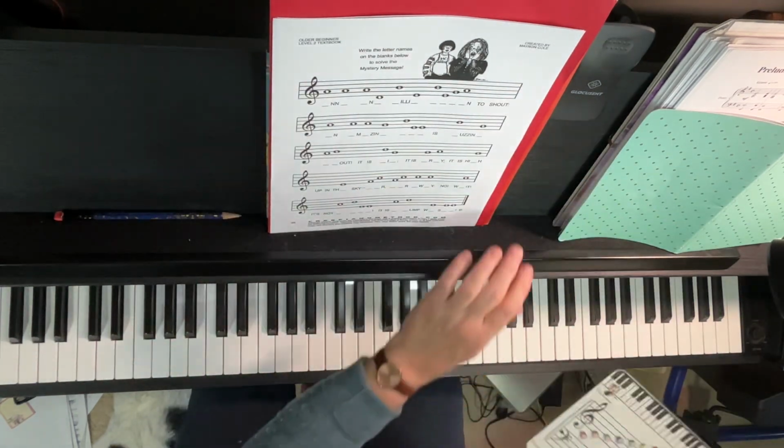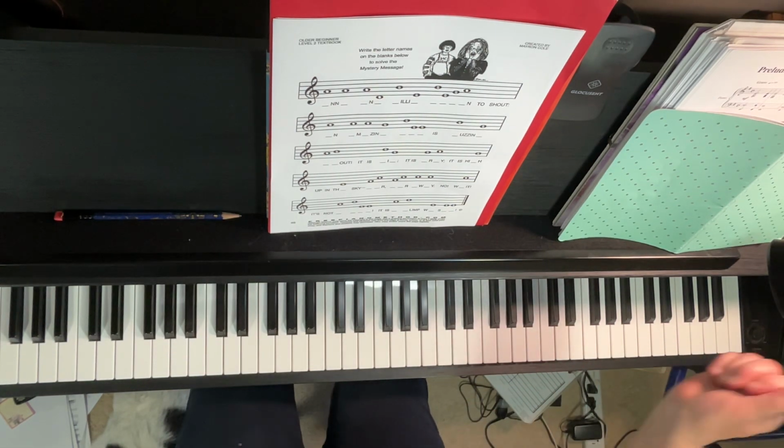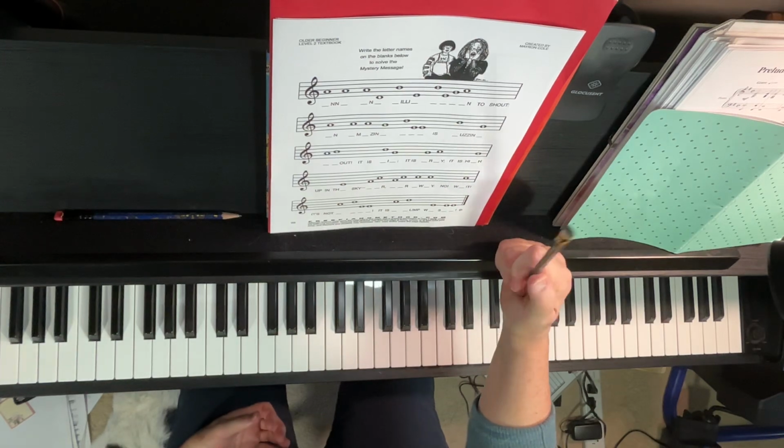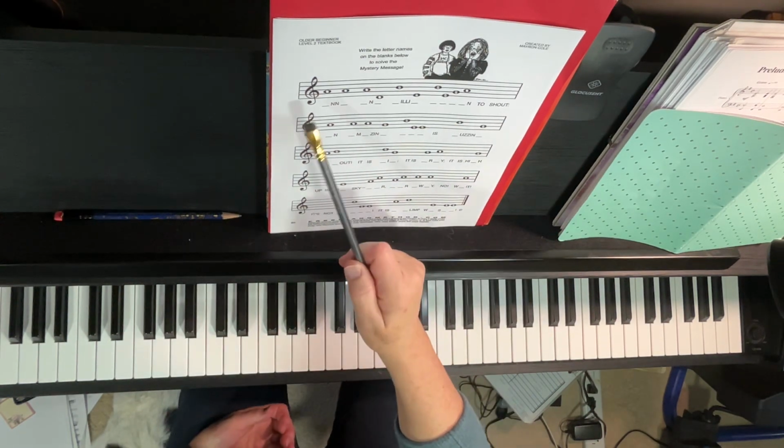So here we have a note naming exercise. And you should do this: turn off the video and do the page, if you have printed out the page, by yourself before you listen to the answers. And I'm going to do my usual cheating.